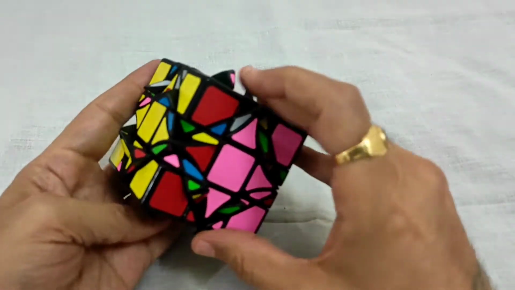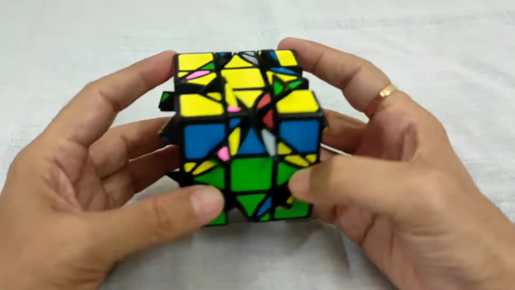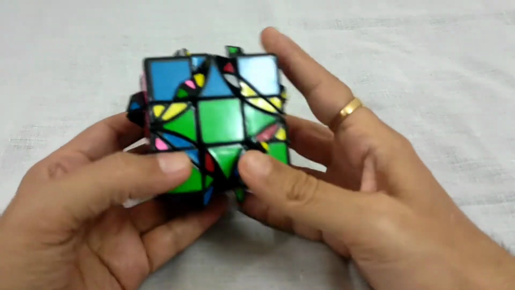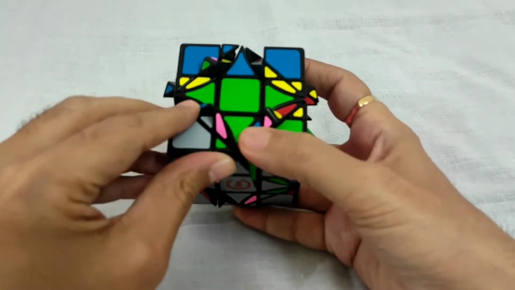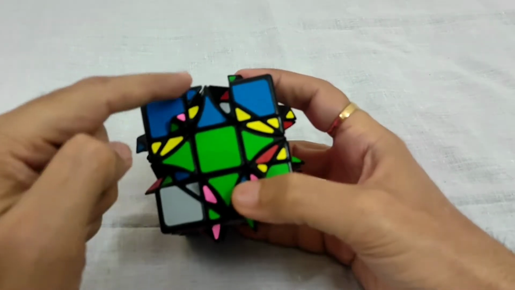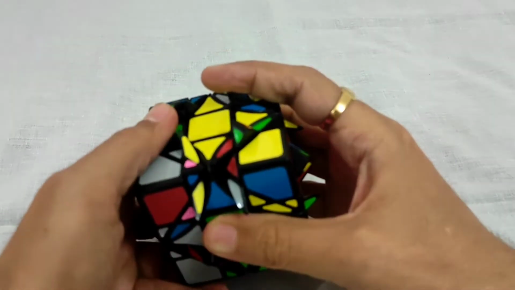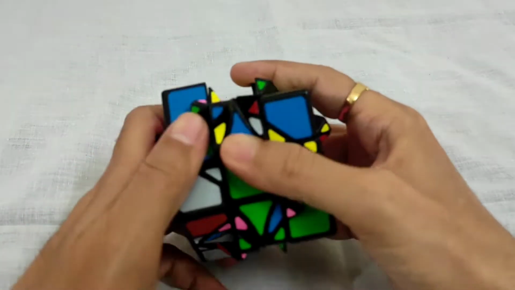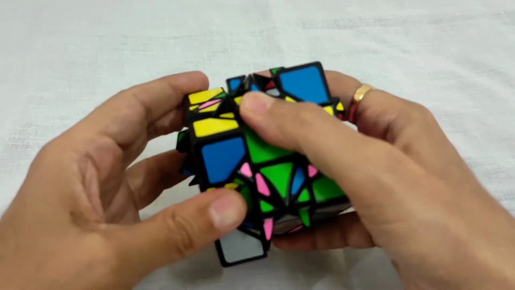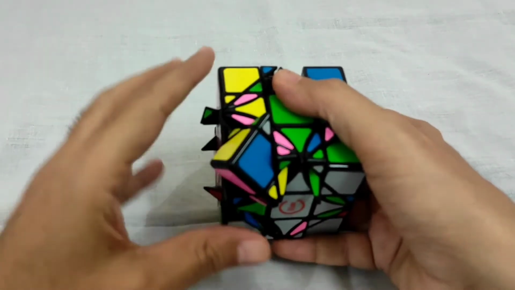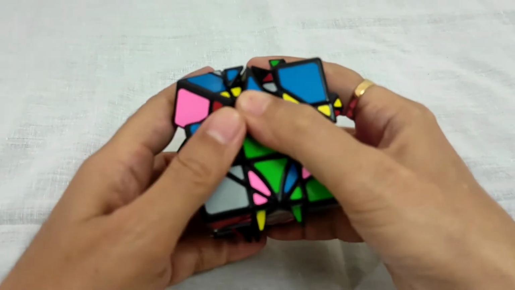Okay, now next is gray, and this we can simply, first we need to bring it out, and then we'll have to place it. So we'll take this up, we'll take this down and replace it with this piece and bring it back.